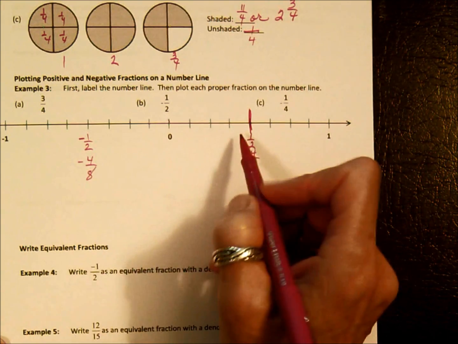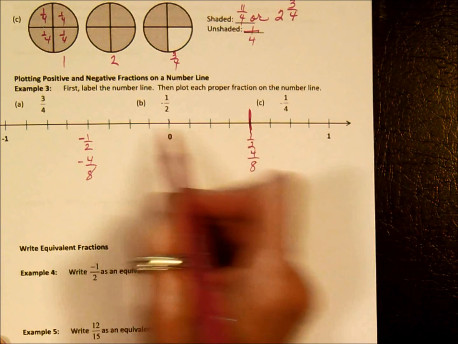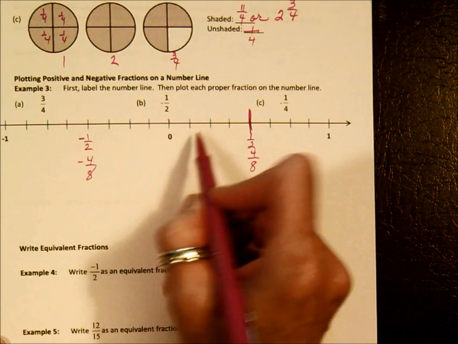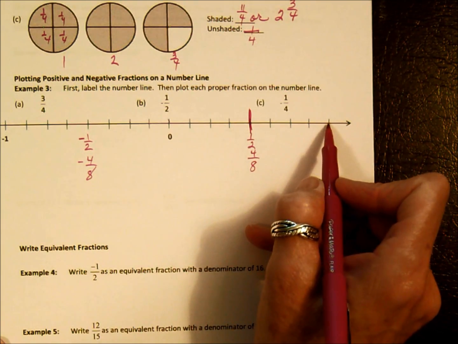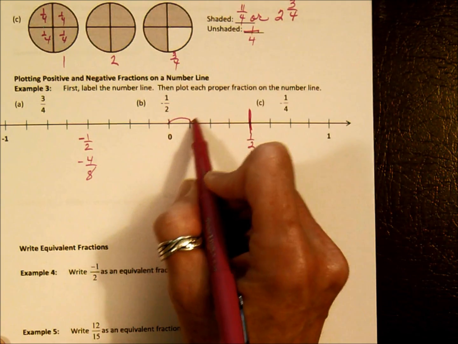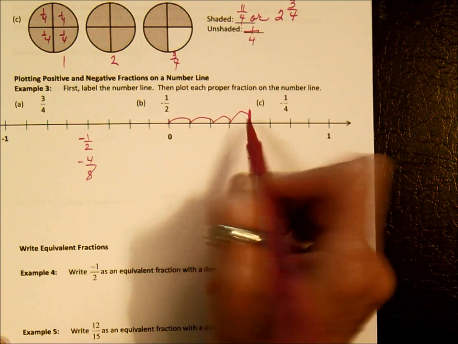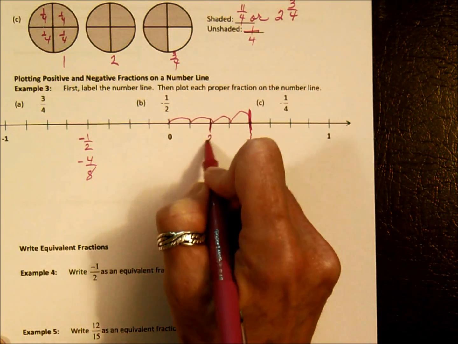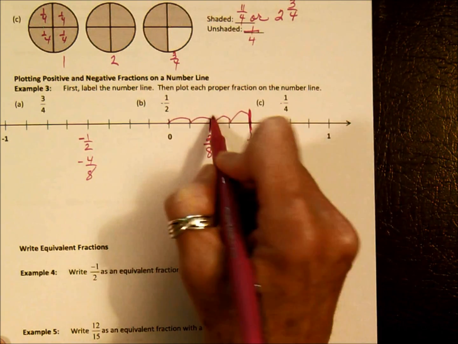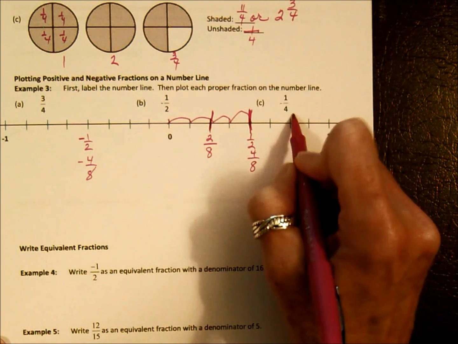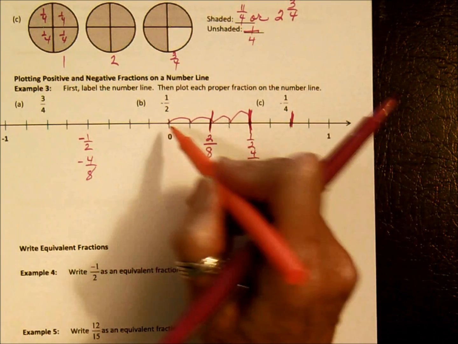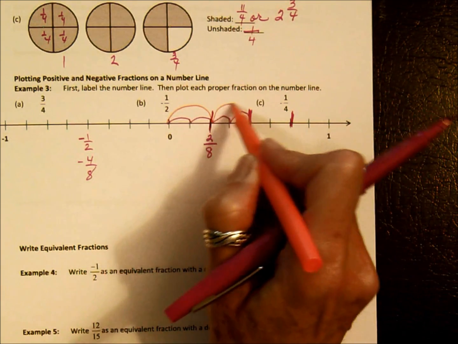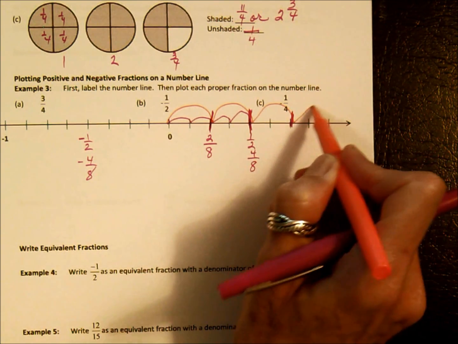Now, in between, we're going to do the positive side and then just mirror that on the negative side. In between, if you talk about these as each being 8s, 1, 2, 3, 4 8s. So halfway in between that, I have 2 8s. And another way to think of that, let me use a different color, would be 1, 2, 3, 4ths.